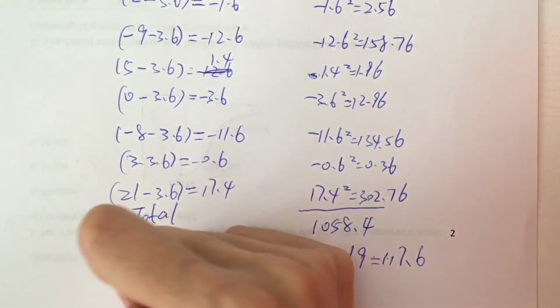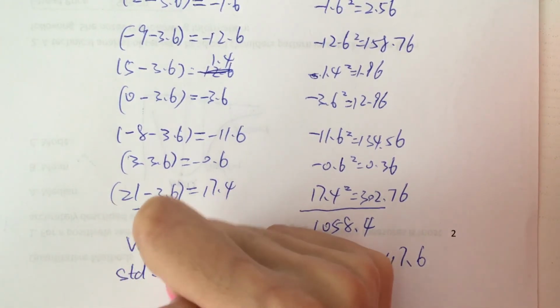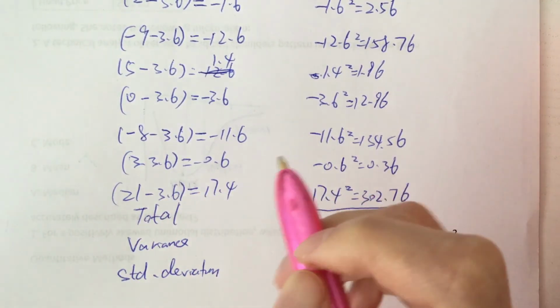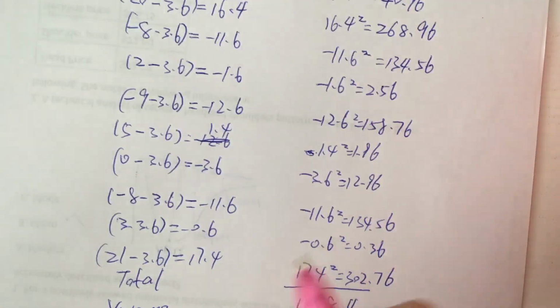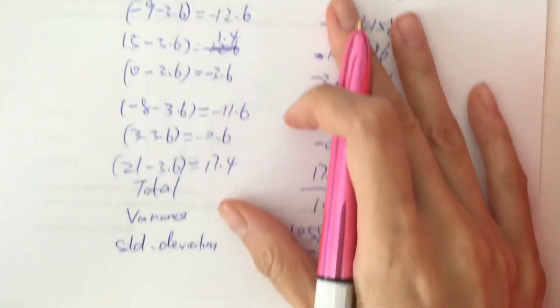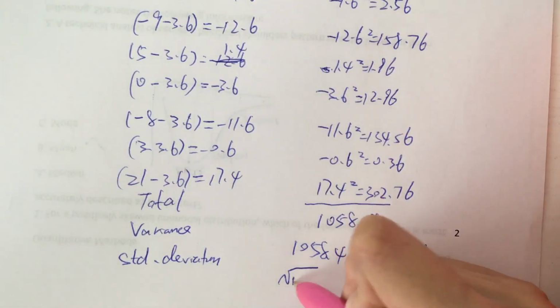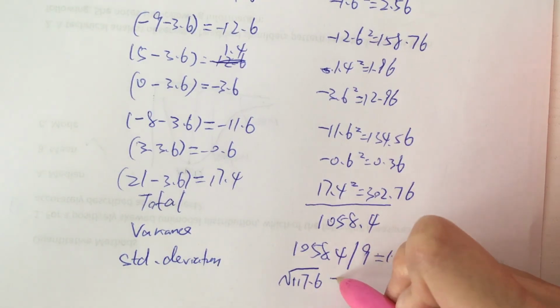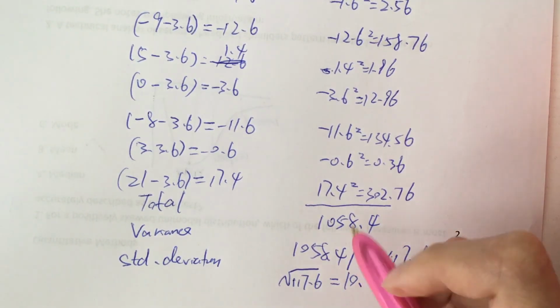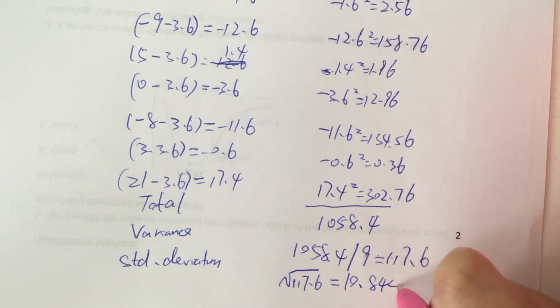And standard deviation is the square root of 117.6 equals 10.844.